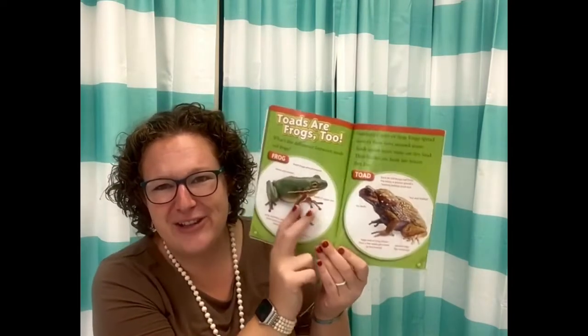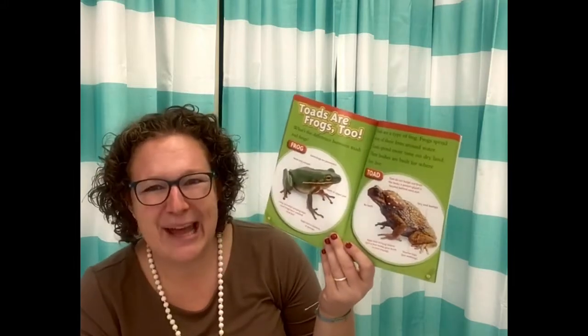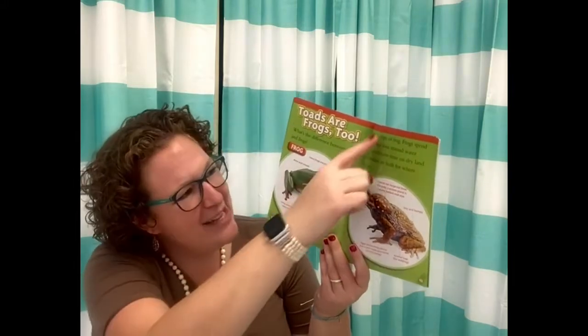So the text features are anything that's not the main body of the text. So this is what the main body is. That's what we read. But as readers, we really have to make sure that we're reading all parts, including those text features. So for today's lesson, you will need your big piece of white paper and then these two papers that have your text features that we're going to focus on and the definition of them.